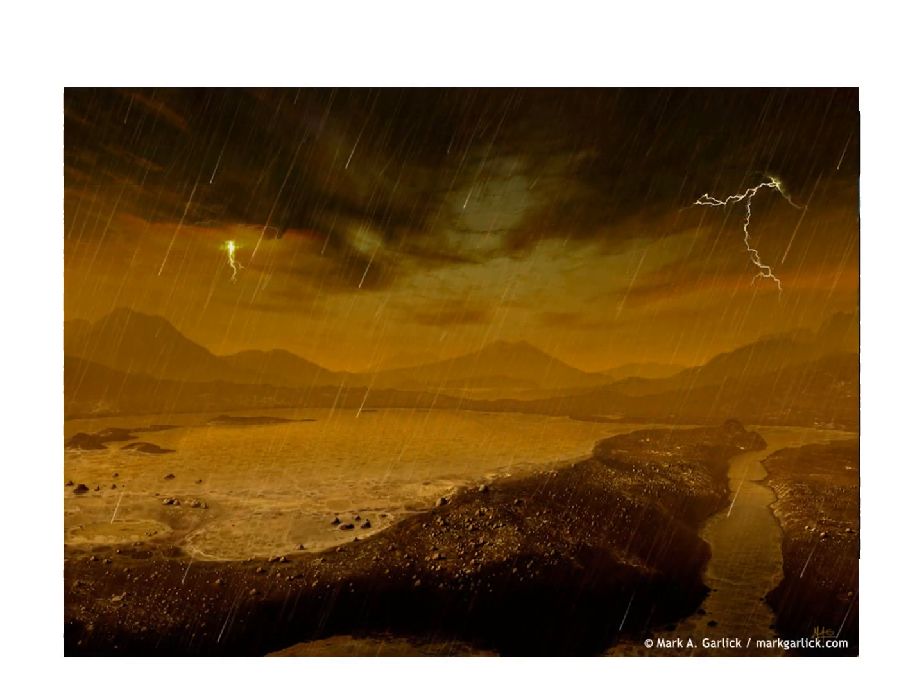We are also going to ask the question, why does it rain methane on one of Saturn's moons called Titan? So that image there is an artistic impression of the surface of Titan. And those rivers and lakes and those clouds and those rain droplets, that's all methane, not water.